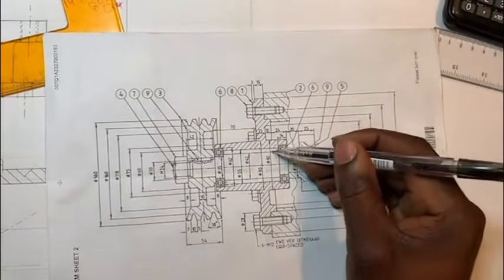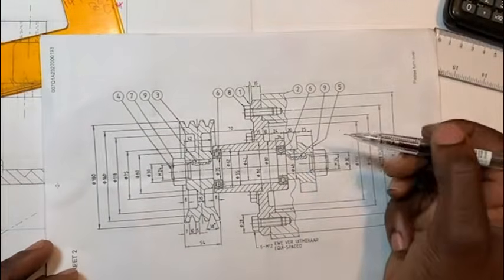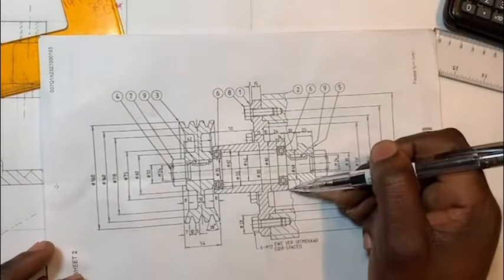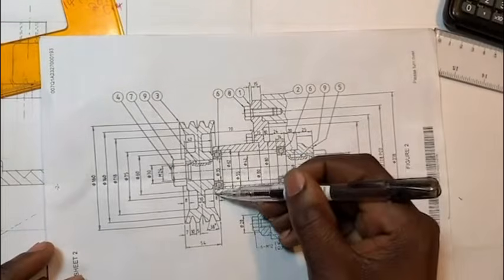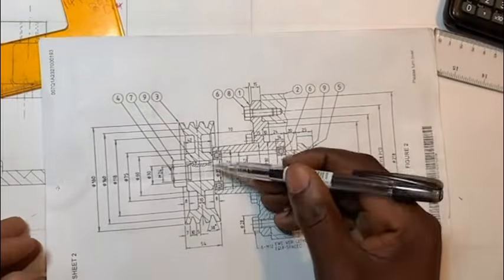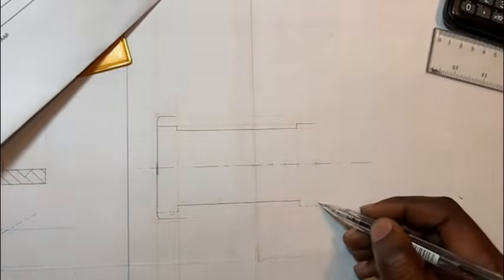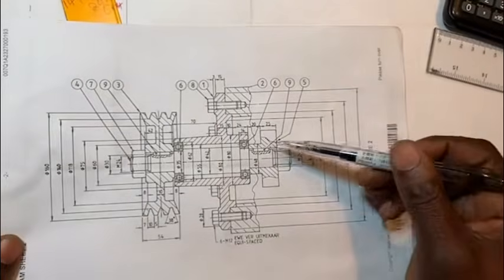So this one I've already gotten. I want to move from here till here now. So what is the diameter from here till here? Because it's a little bit bigger than this one. And this one we've already gotten it, my brother, which is this one. Now I want to get this one. And I think it's this one.